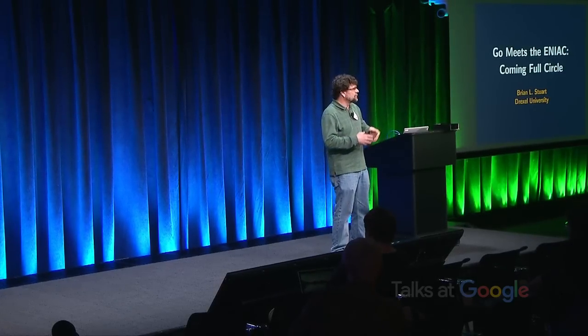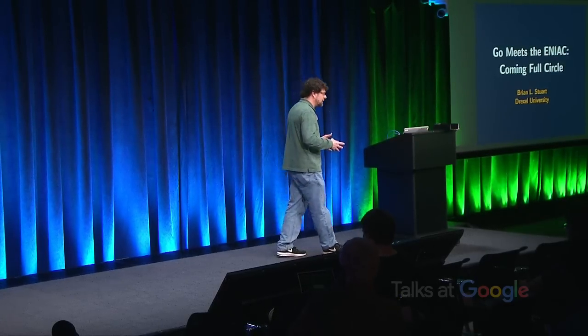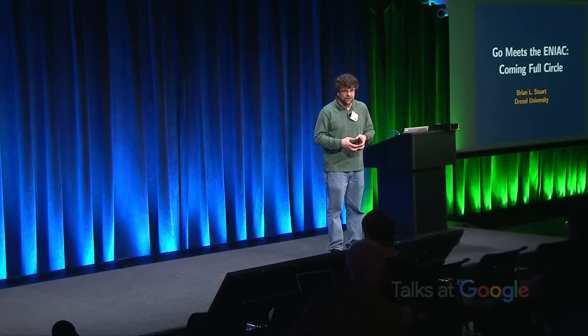You may have heard it was the first computer, or you may have heard it wasn't the first computer, or you may have heard the patent got invalidated because they stole all the ideas. The reality is that it is a very rich history, and it is a very interesting machine, and it was a very, very influential machine.